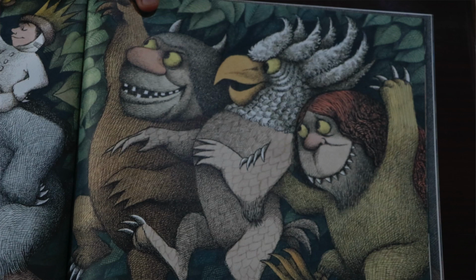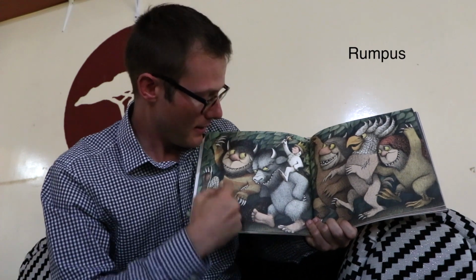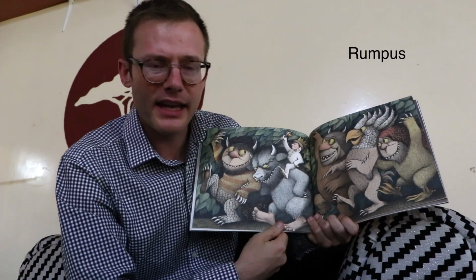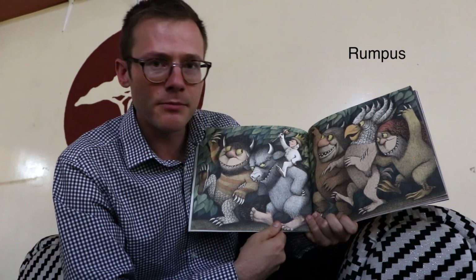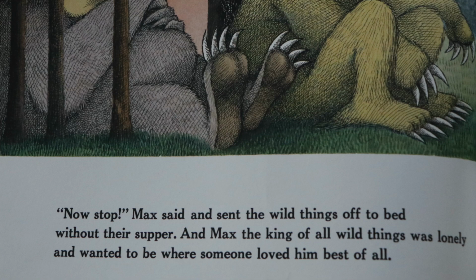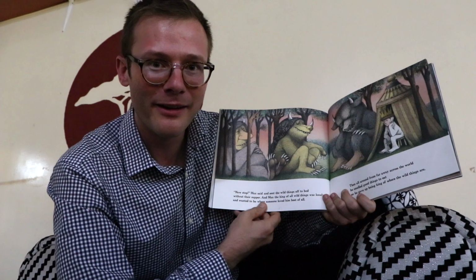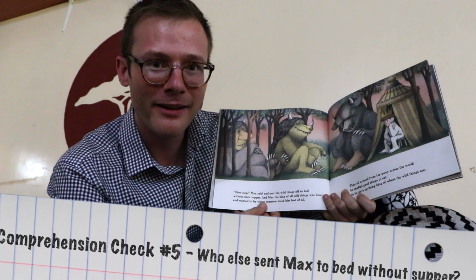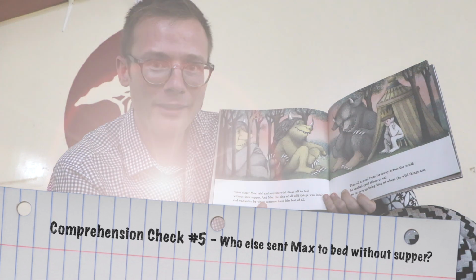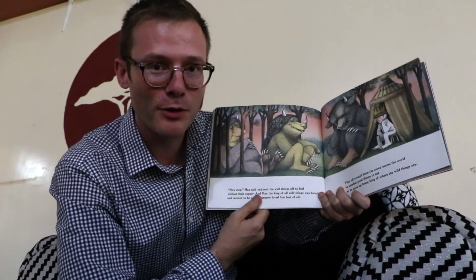That's the end of the rumpus. Rumpus is crazy, wild party time, okay? And as you can see, the monsters have made him their king, and he is making them do all sorts of partying stuff. "Now stop," Max said, and sent the wild things off to bed without their supper. Ooh, remember who sent Max to bed without his supper? That's right, his mom at the beginning of the story.